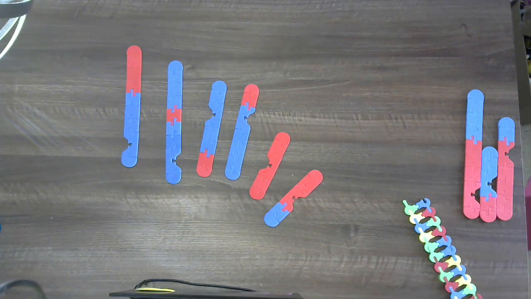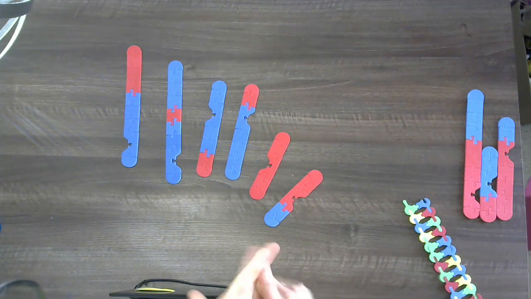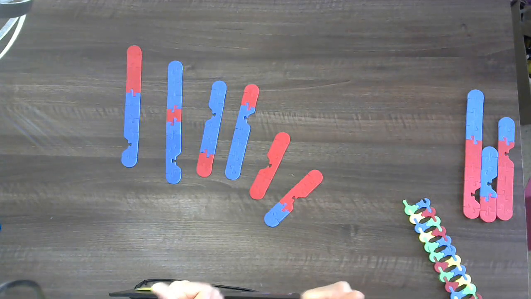Again, how do we add variation? Crossing over and independent assortment, that's important for right now. We're going to come back and talk about some other things later.